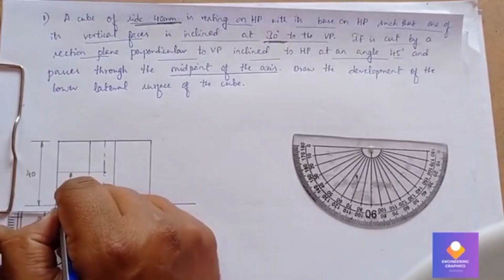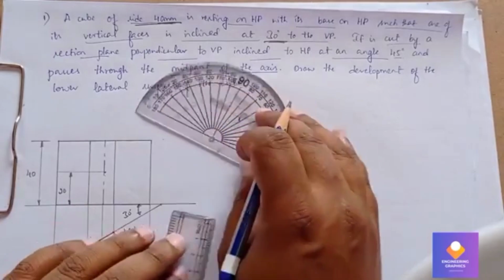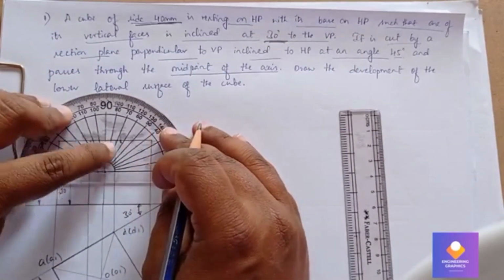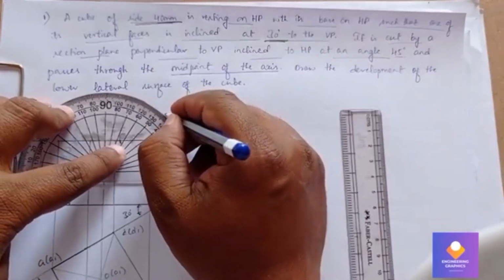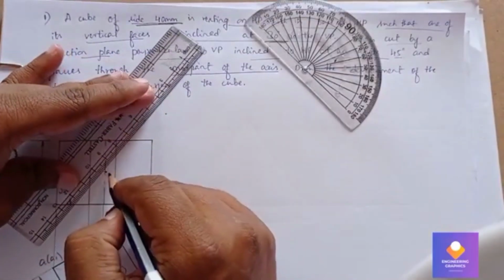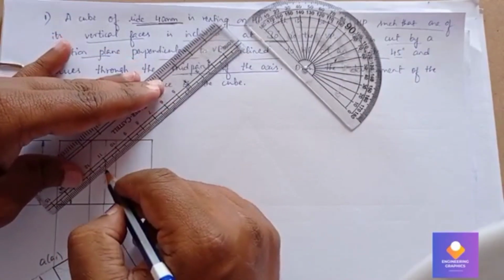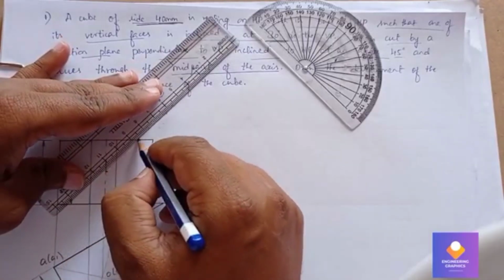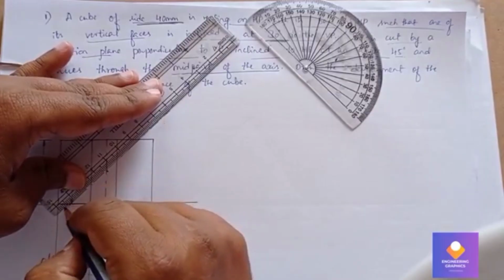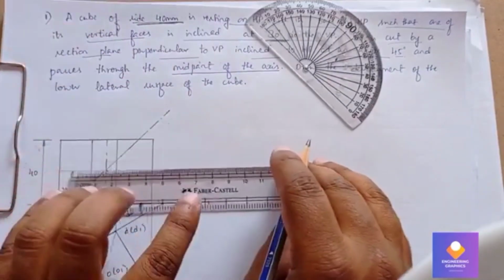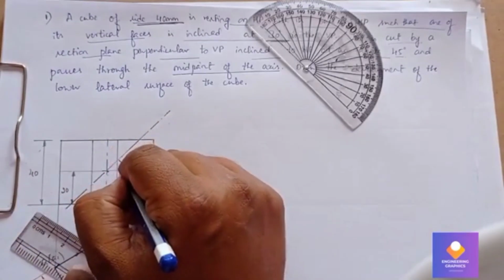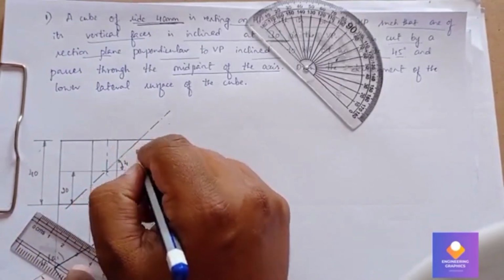So the dimension is 20 mm. Then take the protractor, marking at the reference point, and mark an angle of 45 degrees. Now draw a straight line, that is the cut plane, to that marked angle point. The section plane we need to show where it is cutting exactly. The angle is 45 degrees.